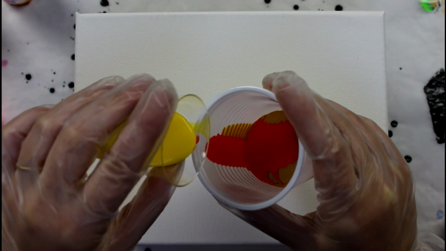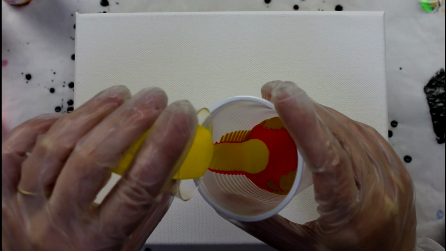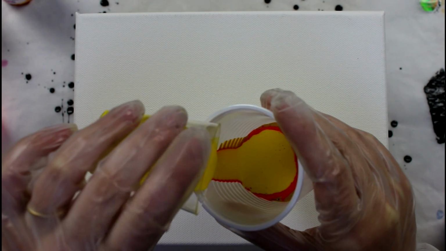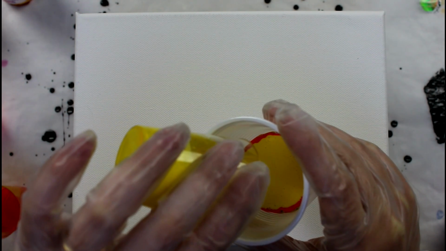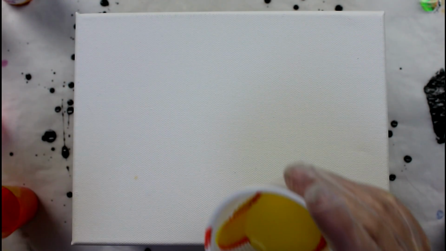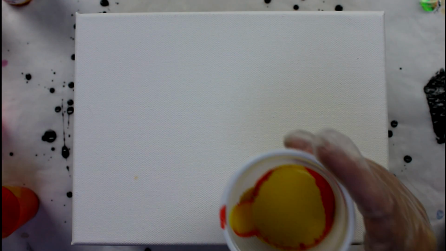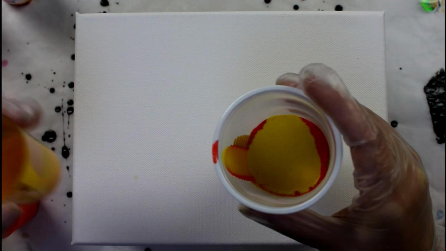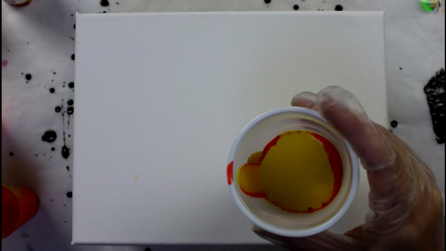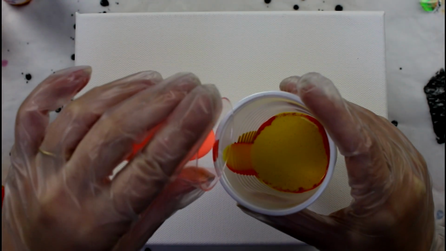Hansa yellow medium. I will put all the colors I've used in the description of the video, so if you want to check it out, you don't have to rewind to know exactly the colors I've used. And I'm going to pour my fluorescent orange.